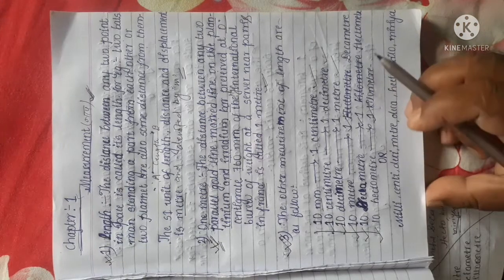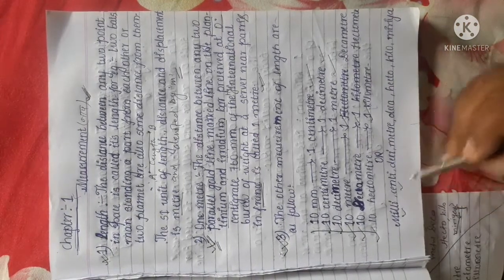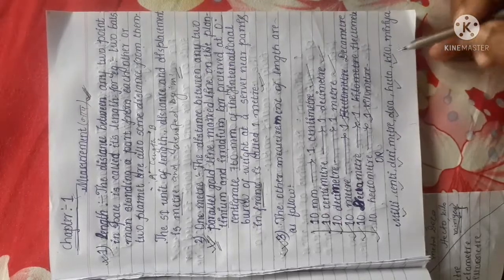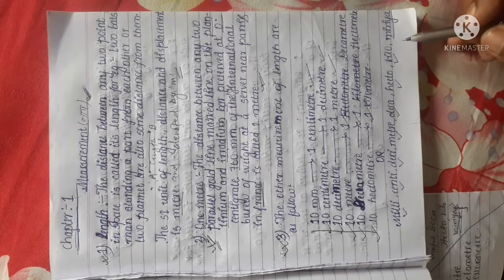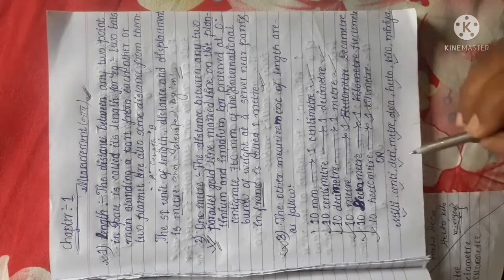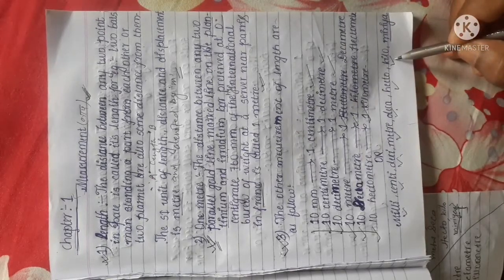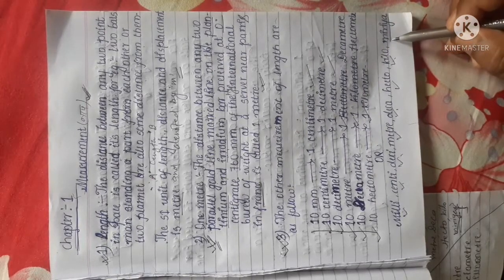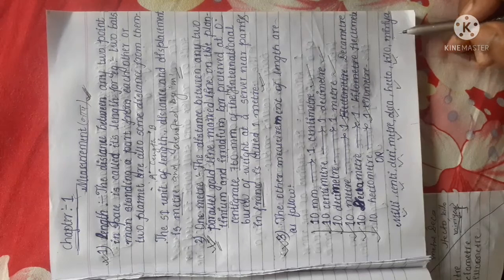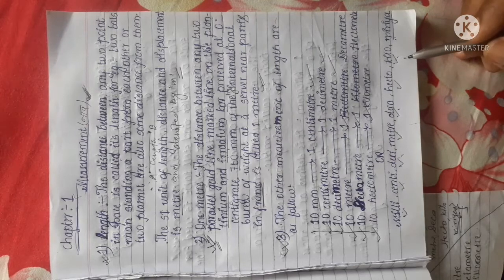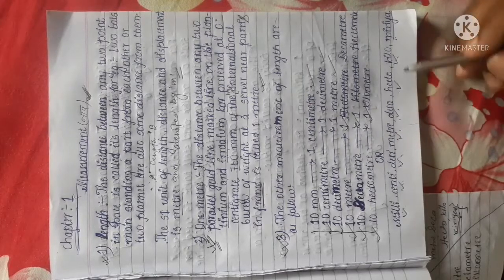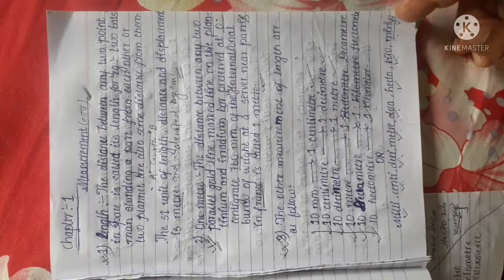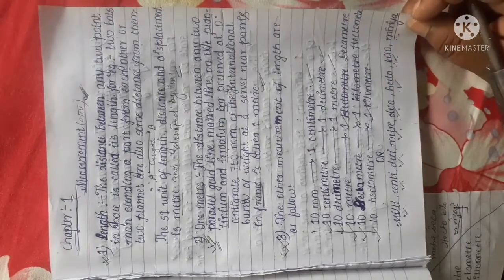In short, we should memorize it: milli, centi, deci, deca, hecto, kilo. Millimeter is not applicable nowadays, but up to kilo. Milli, centi, deci, deca, hecto, kilo must be memorized. Millimeter is not, but in a scale it is also given. That is the measurement of length.